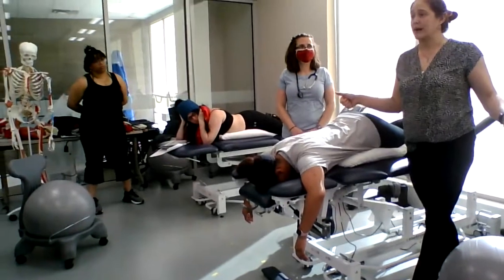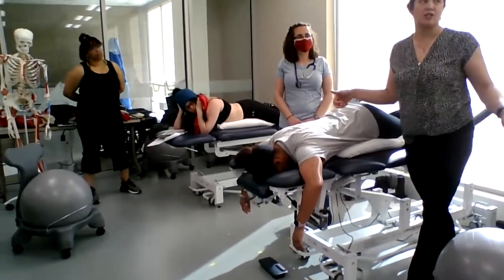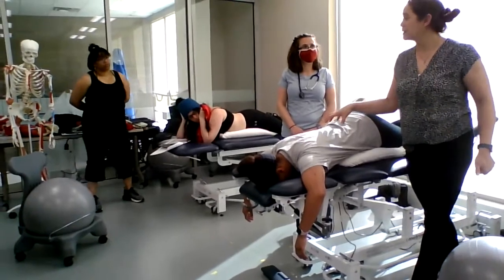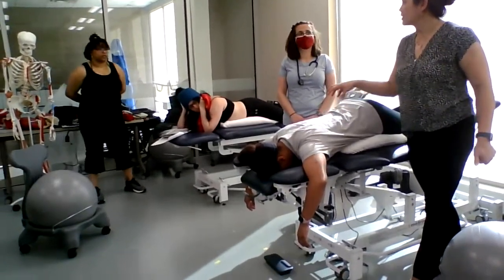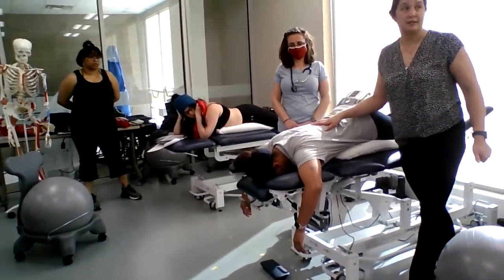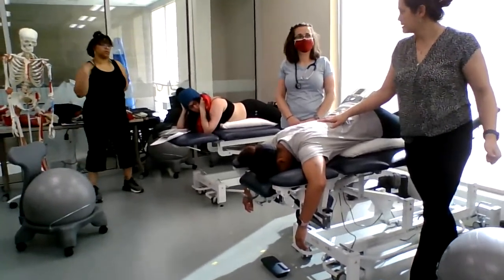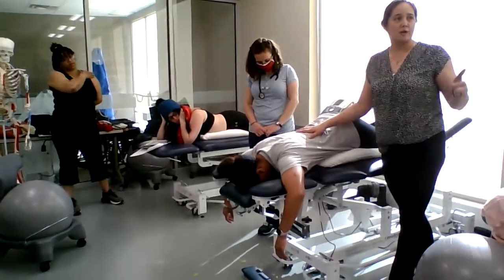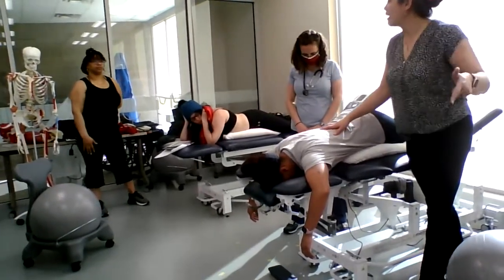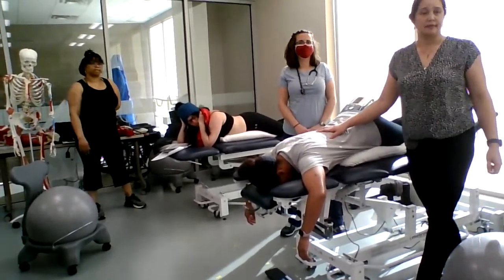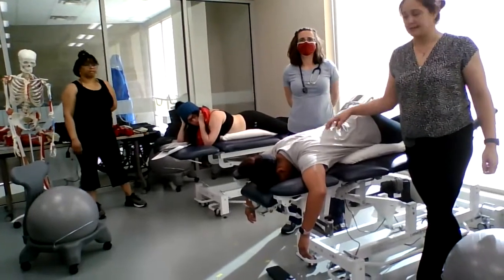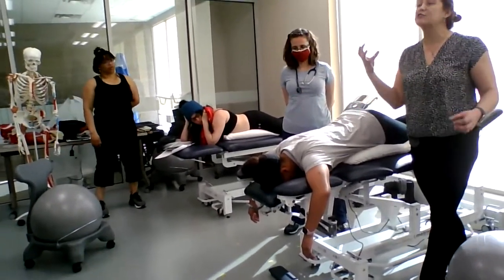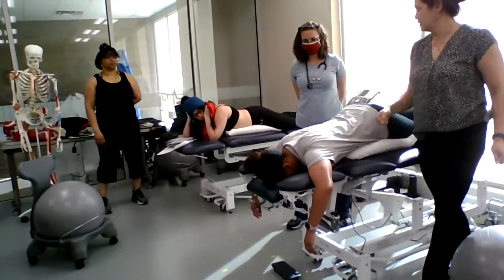Because on that practical exam, it says explain your rationale for why you chose that intervention. This would be the reason why we chose this intervention and this position. Does that make sense? Then it asks you to explain how that intervention will help. Same for this one. You're getting things to drain. You're using gravity to help you.